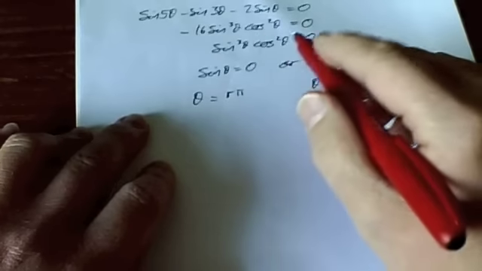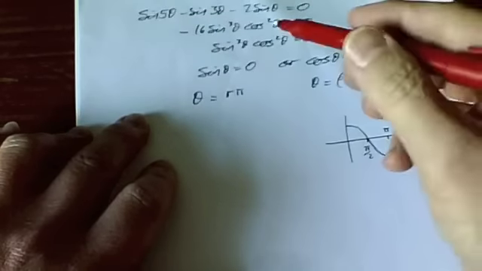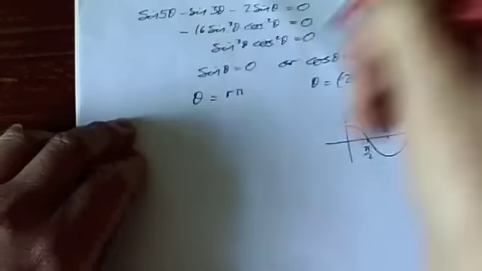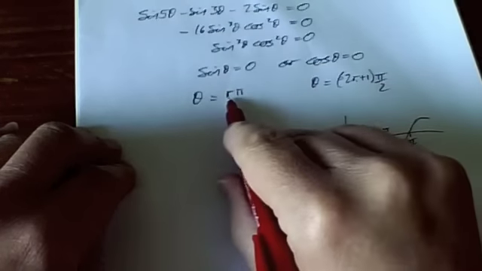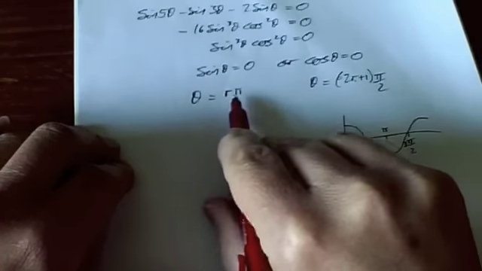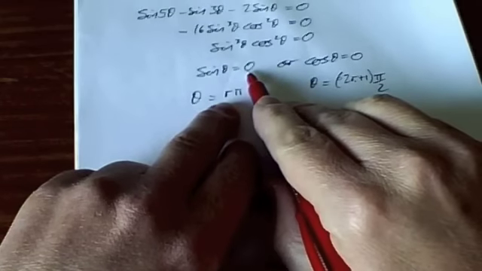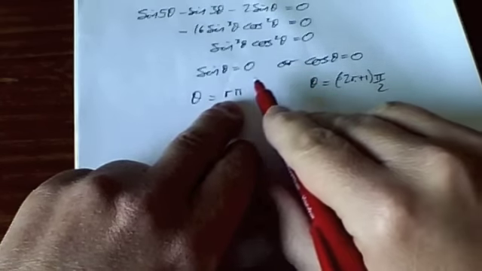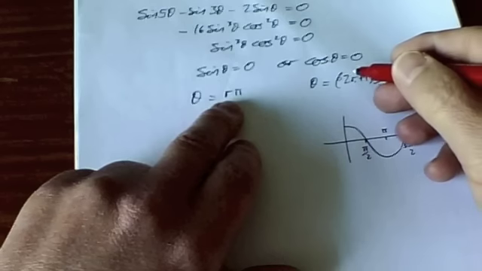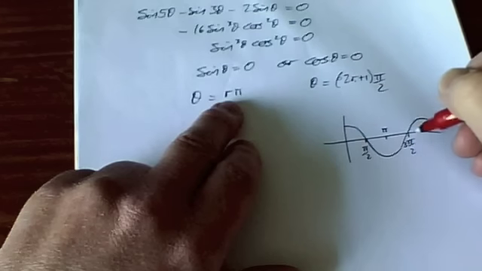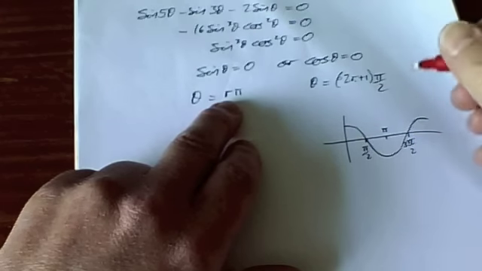And if we combine these two together, at every r and every 2r plus 1, you can see that when r is 0, then we get sine theta 0. When r is 1, we get 3 pi by 2, and it's 0 again.